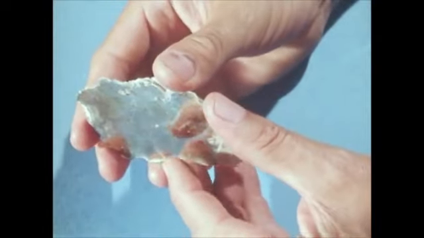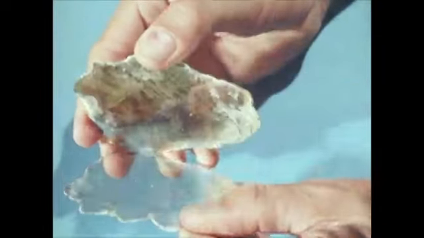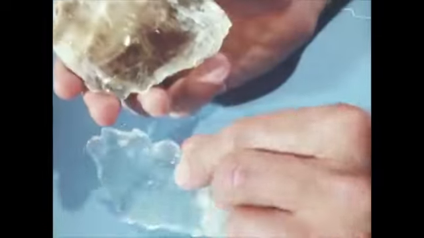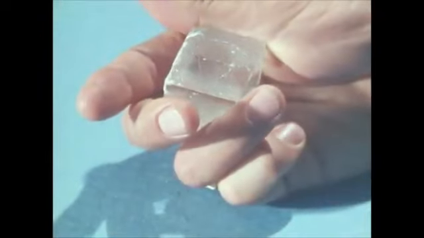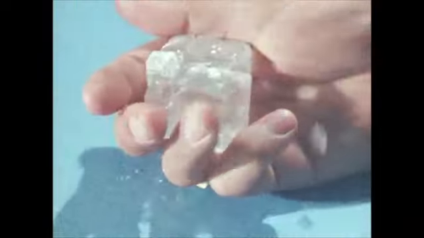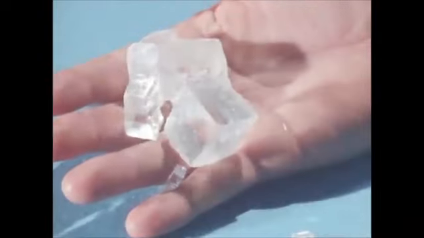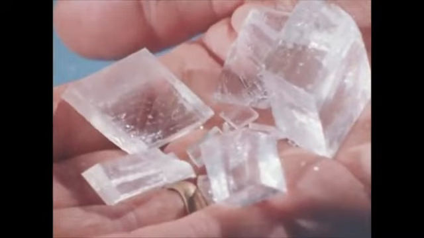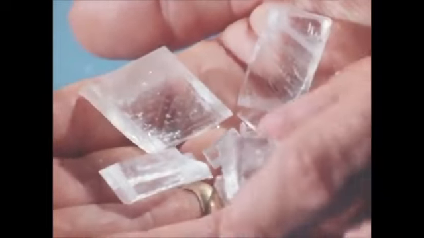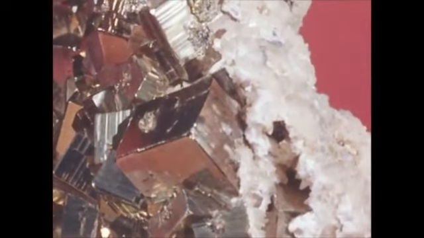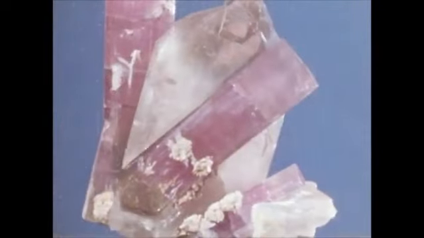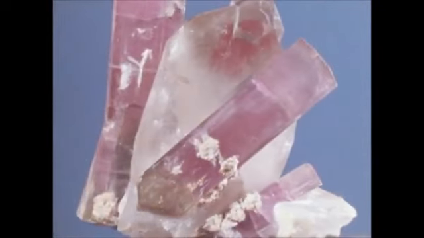Some minerals may be classified by the way they split or break apart. This property is called cleavage. Notice how this calcite crystal, when struck sharply with a hammer, shatters or cleaves into smaller pieces of similar rhomboid shapes like the original. Color, hardness, luster, and cleavage are physical properties that are very useful in identifying specimens of the approximately 3,000 minerals known to exist.